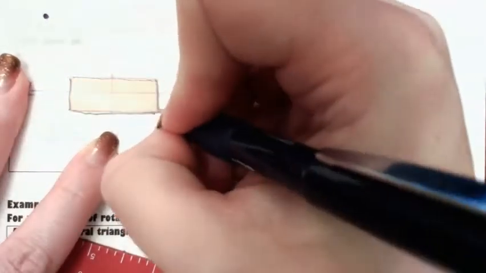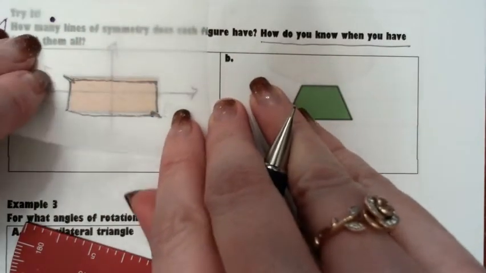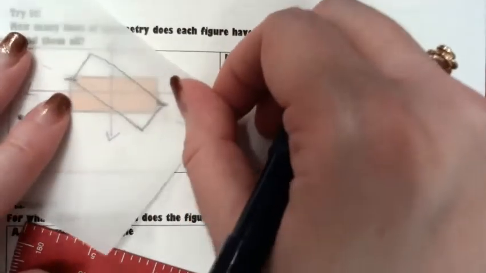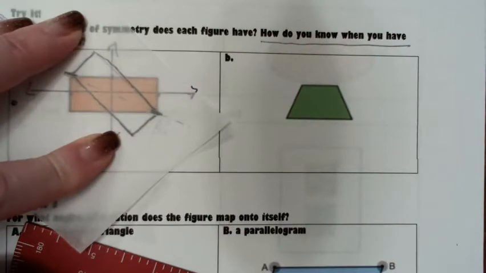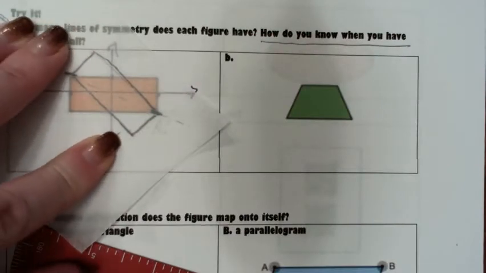So as I line my shape up here, and it draws so much better on this paper with pencil, I want to be able to check to see if that line of symmetry works. So I'm going to flip that back around and line up that line. And notice that that did not map itself. So that's how we know that we found them all. We checked the middle of the sides and we checked the vertices.